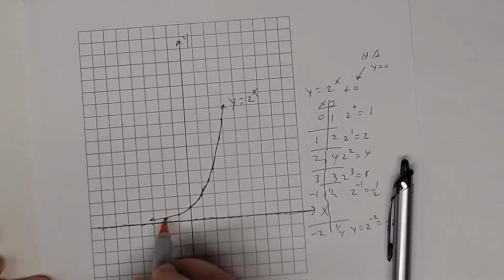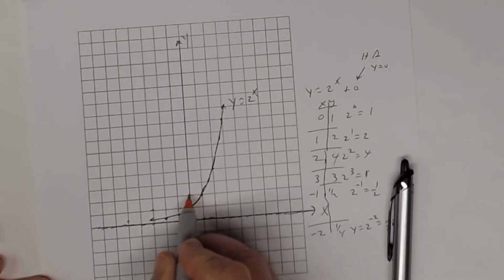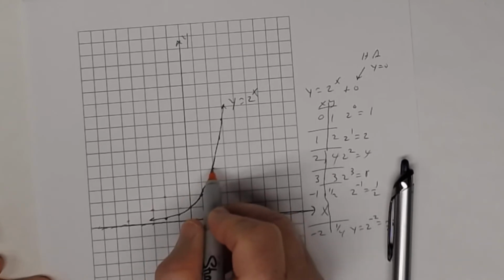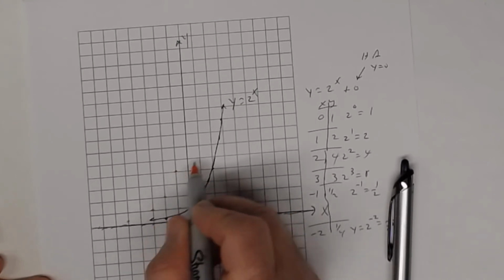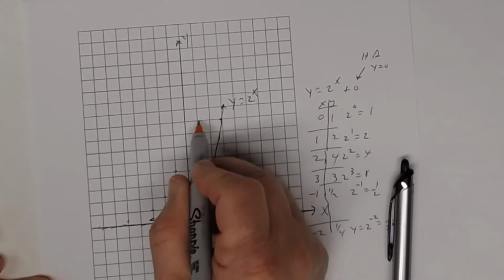See this point right here? Go 3 units to the left. 1, 2, 3. This point here, 1, 2, 3. This point here, 1, 2, 3. This point here, 1, 2, 3. This point here, 1, 2, 3.